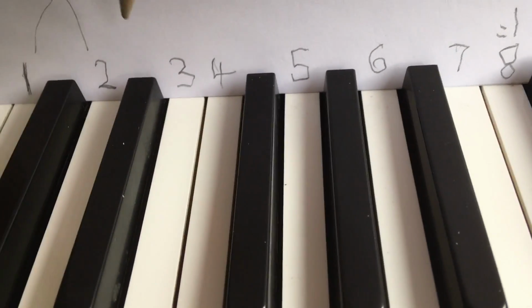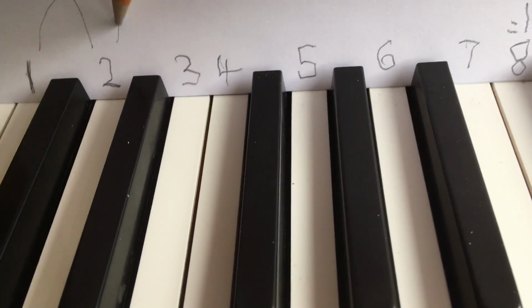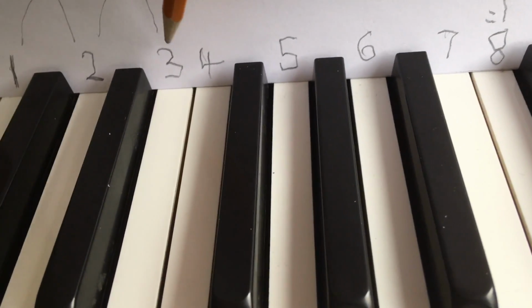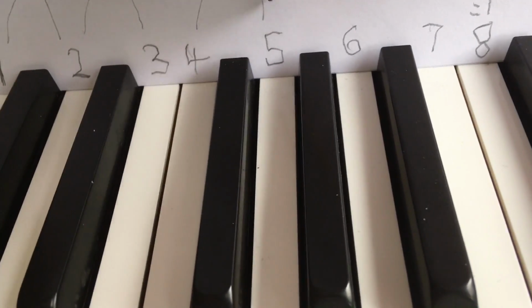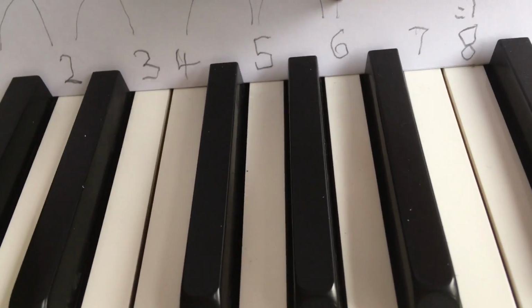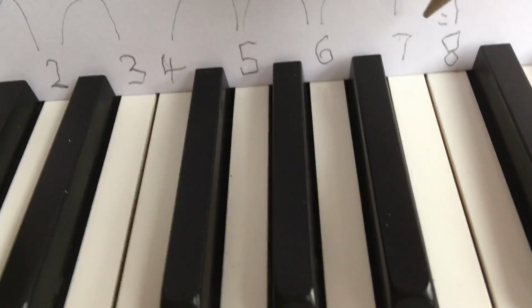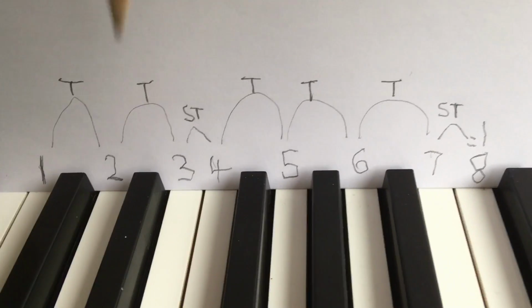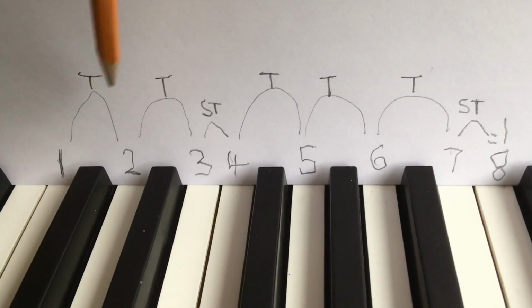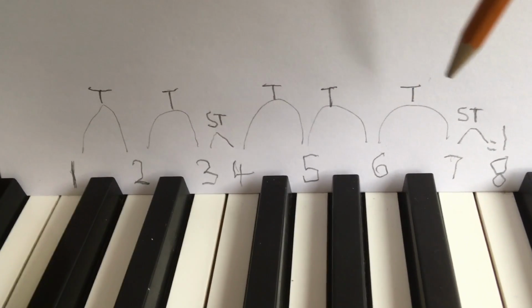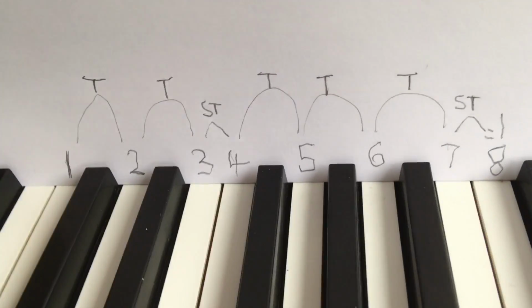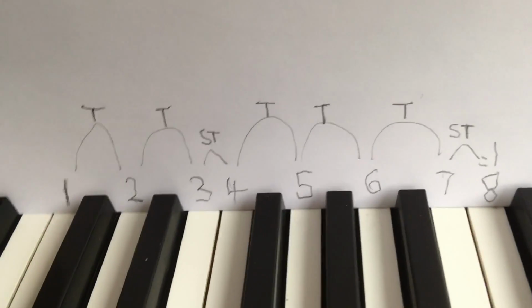From here to here is a tone. From here to here is a tone. Here to here is a semitone. Here to here is a tone. Here to here is a tone. Here to here is a tone. And then semitone. So we have a structure of a major scale. Tone, tone, semitone, tone, tone, tone, semitone. And we can put that structure wherever we want.